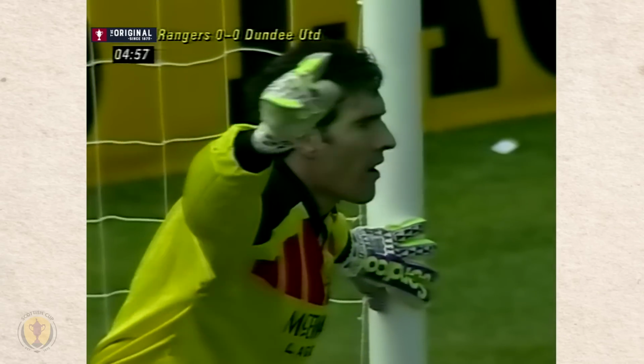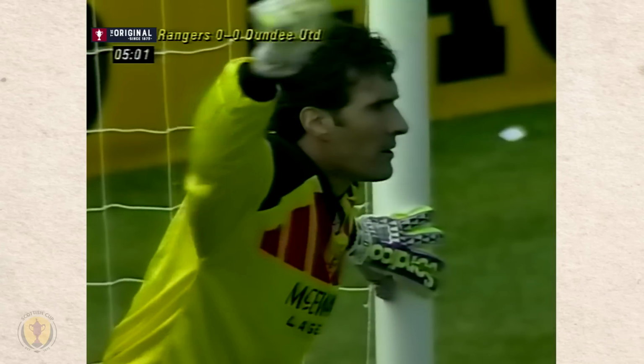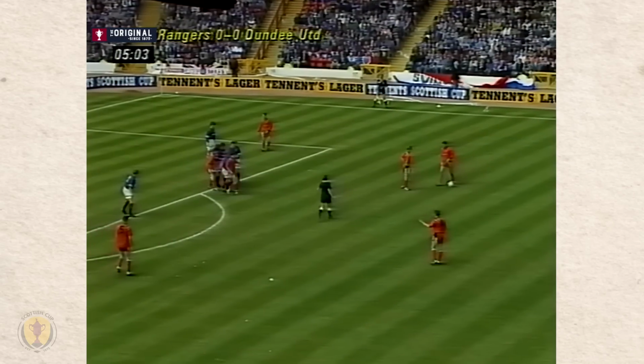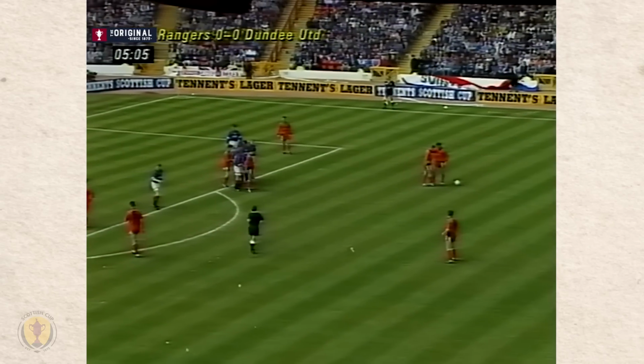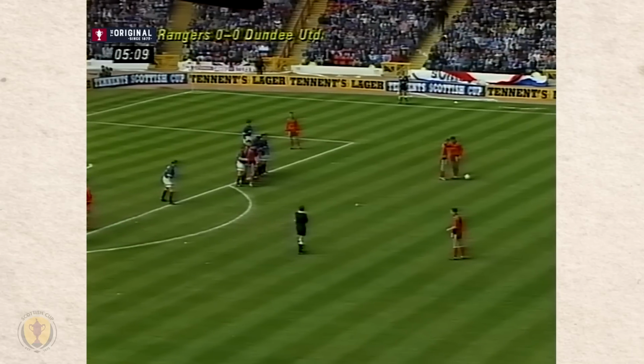Ally Maxwell working hard there on the line to sort out his wall. Brewster and Bowman having a discussion over the ball. The referee wants them to hurry on.